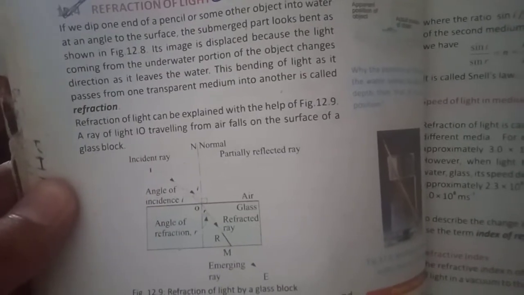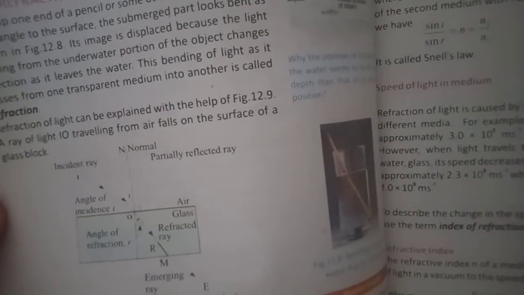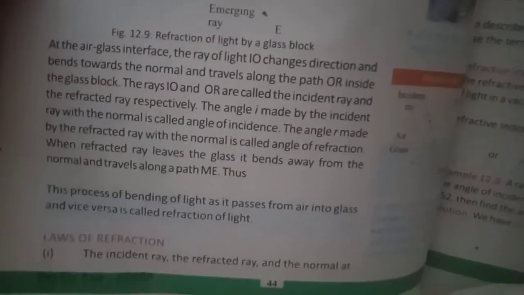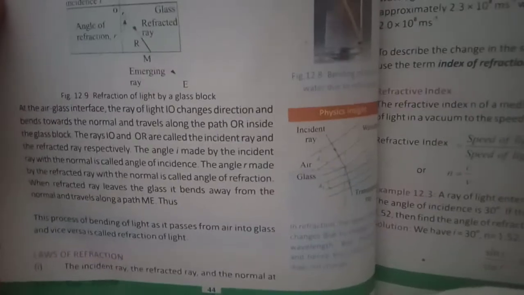एंड उसके बाद आ जाती है बात रिफ्रैक्शन ऑफ लाइट। If we dip one end of a pencil or some other object into water at an angle to the surface, the submerged part looks bent as shown. This distortion of the image is because of refraction, and we can explain it with this formula. At the glass interface the ray of light changes direction.